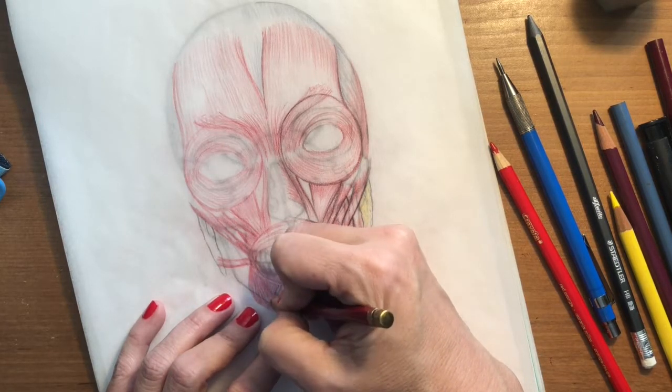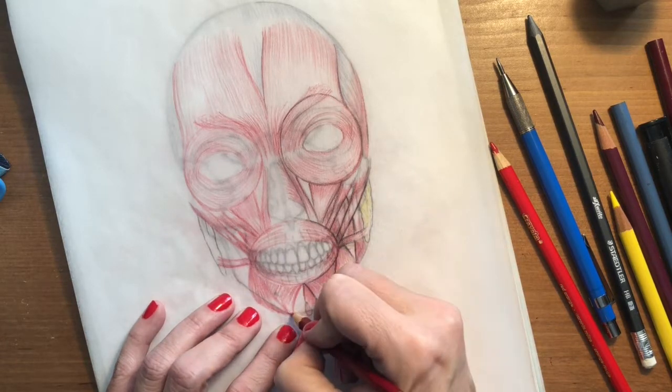And they tuck under your chin, so I'm kind of extending over the bone here.